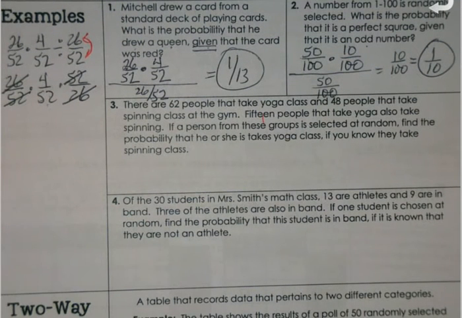So we have 62 people that are taking a yoga class. 48 people are taking a spinning class at the gym. I have no idea what that is. 15 people that take yoga also take spinning. If a person from these groups is selected at random, find the probability that he or she takes yoga if you know they take spinning. Okay, there's a whole bunch of stuff going on here.